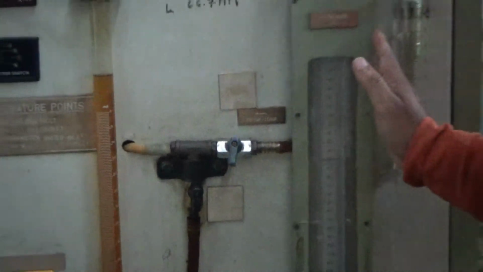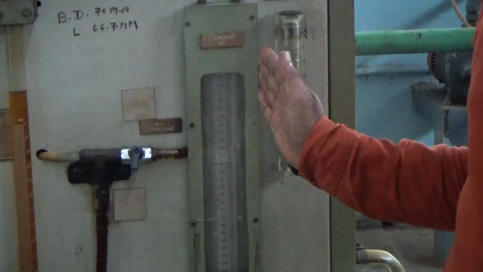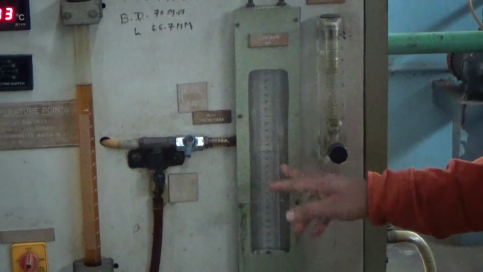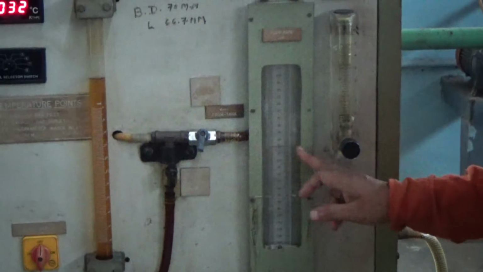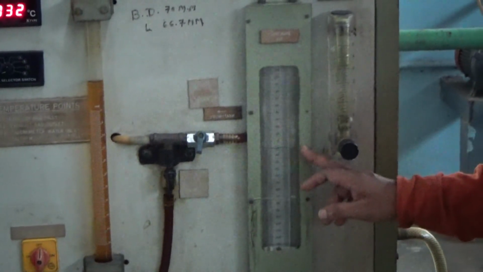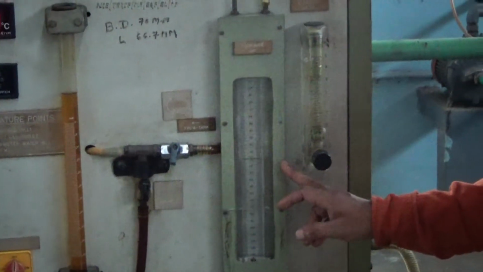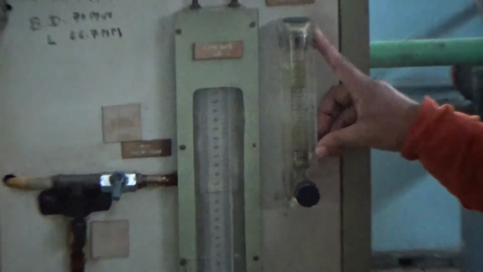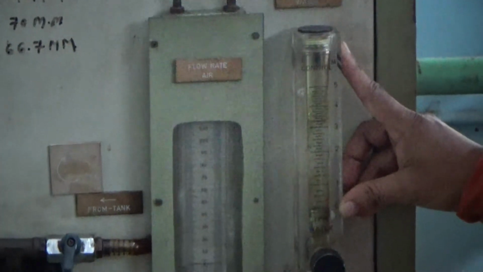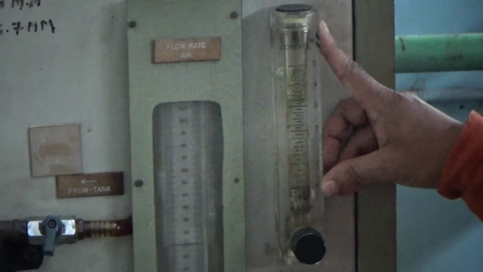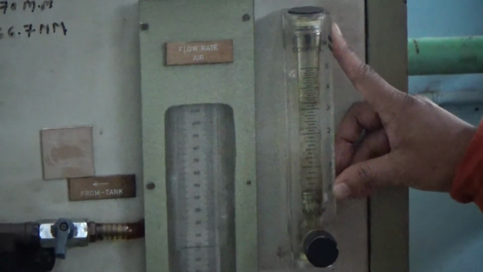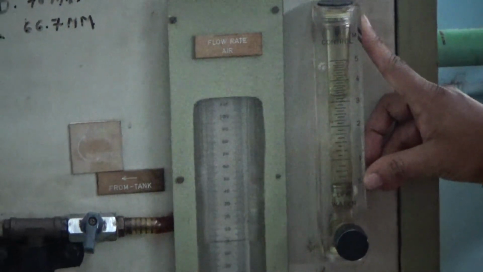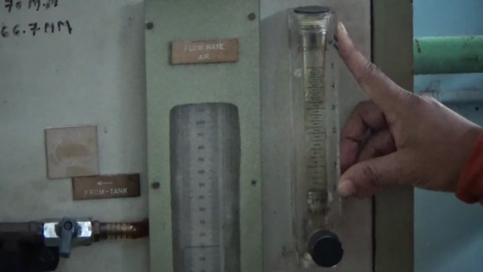Following this we have a manometer. H1 and H2 are the readings we are going to take. So that's about the manometer. Following this we have a rotameter, where we take the mass flow rate of water for cooling purposes. It's a fixed one, 2 liters per minute is what we are using.